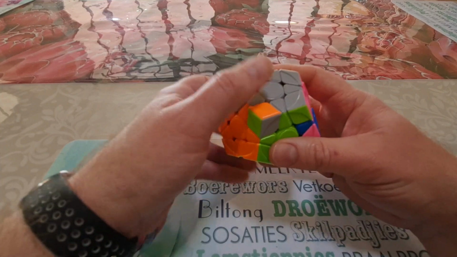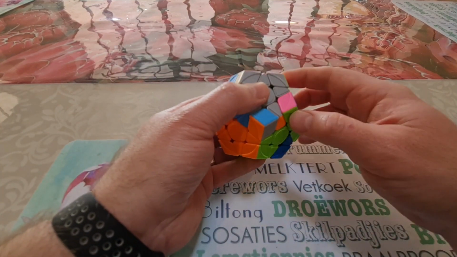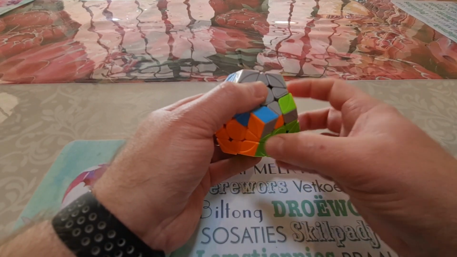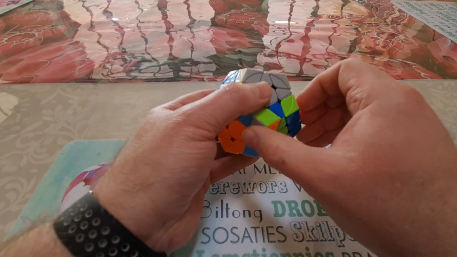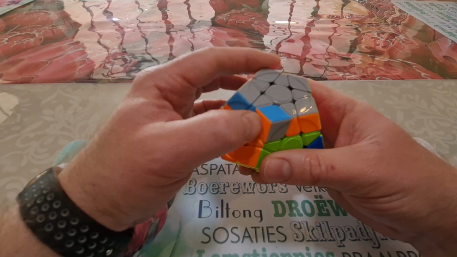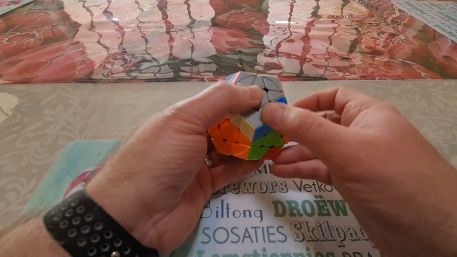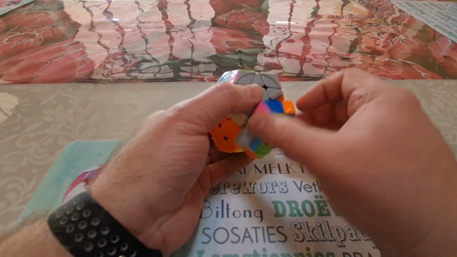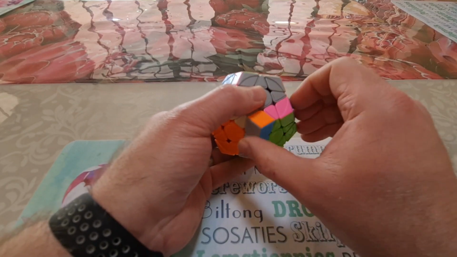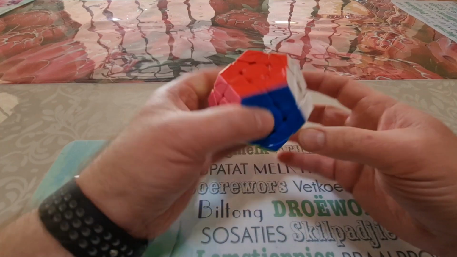There it's on top, onto the next. There it's on top of the grey, onto the next. And there the cube is done.